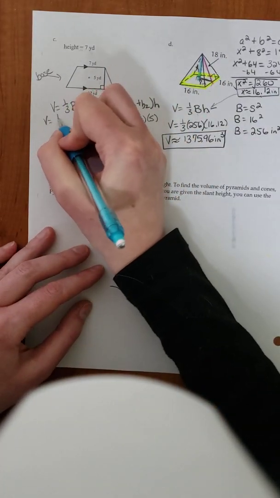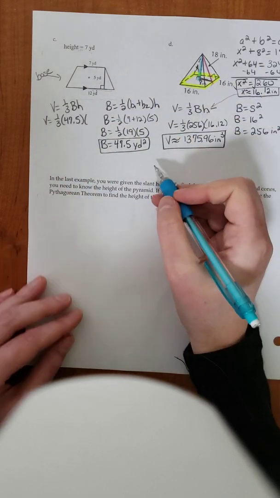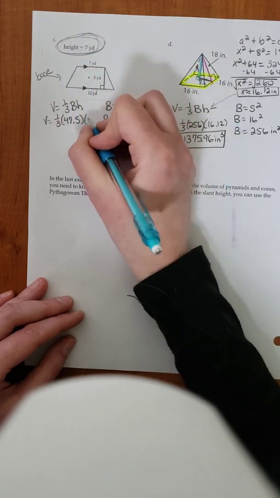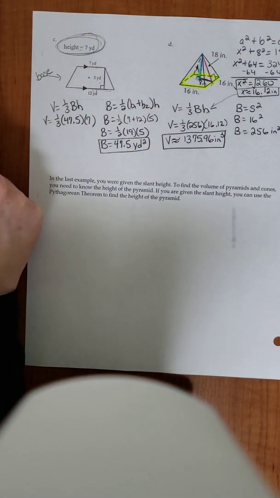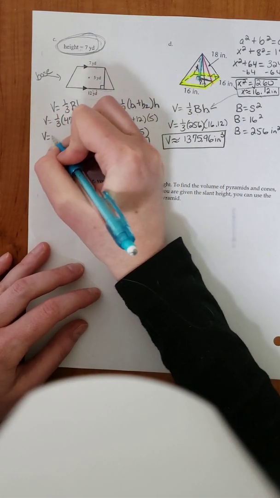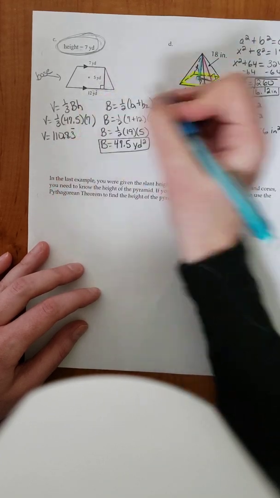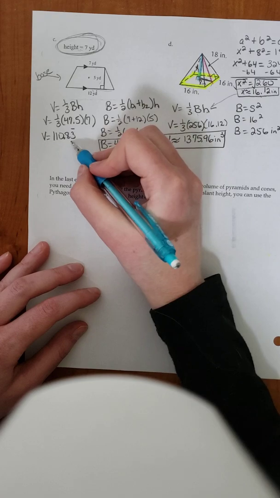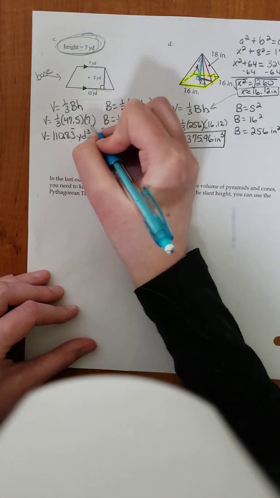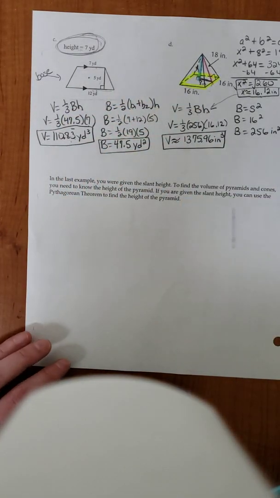And now let's do the volume. 1/3 times the 47.5 times the height. This is the height of the pyramid, which is given right here. 47.5 times 7 divided by 3, and we get a volume of 110.8, repeating 3. We didn't round anything anywhere, so I'm going to leave that as a nice exact answer. And that would be yards cubed. It's just the 3 repeating, so be very careful of that.